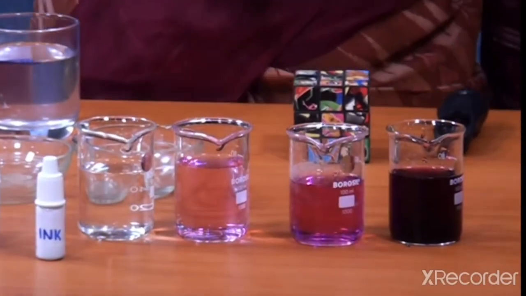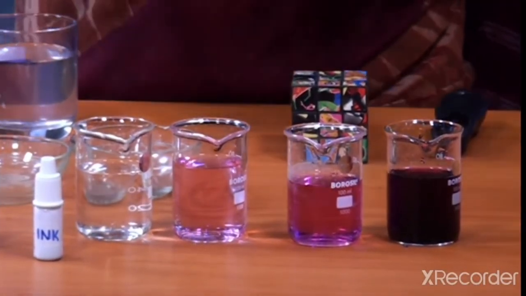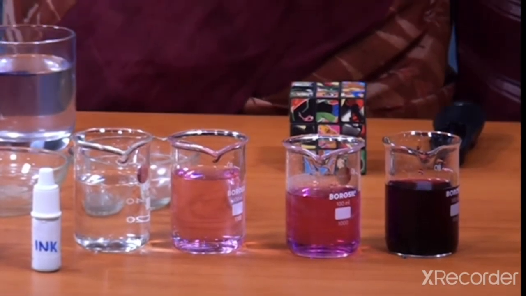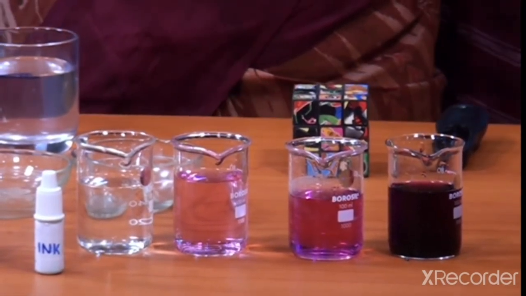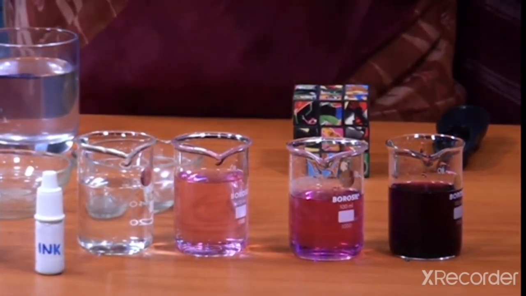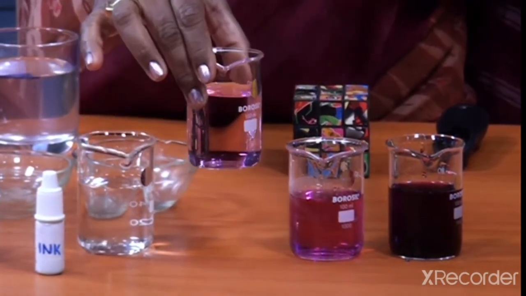See here. Here also light pink color, we have a bit lighter shade of pink. This shows that, what do you conclude? Yes, still there's potassium permanganate in this, is not it? Okay. Let's go for the next step.